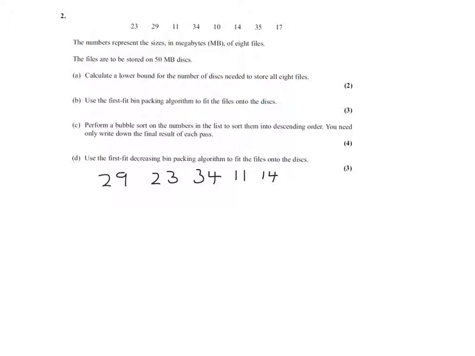Now we're comparing 10 with 35. No, we need to swap them. Now we're comparing 10 with 17. No, we need to swap them. So after the first pass, we've got 10, the smallest number, on the right hand side. Now let's go through again.